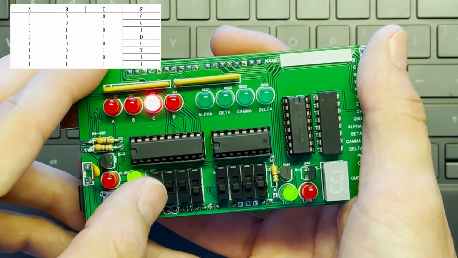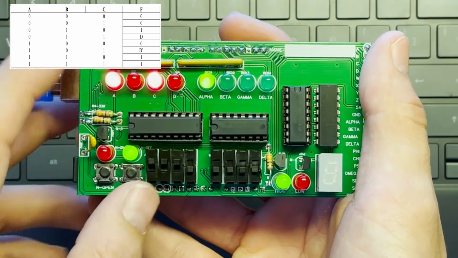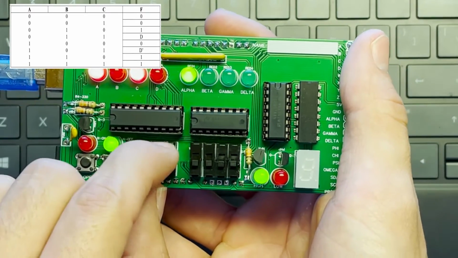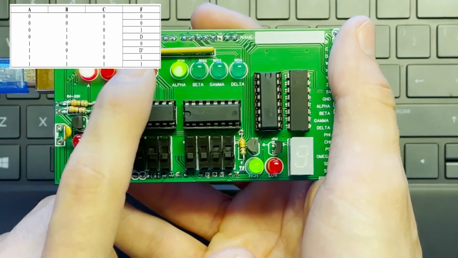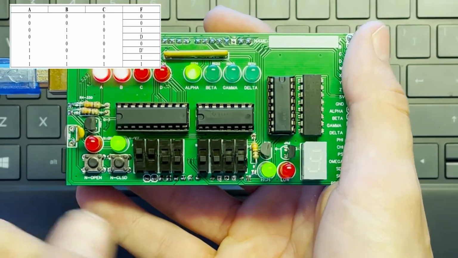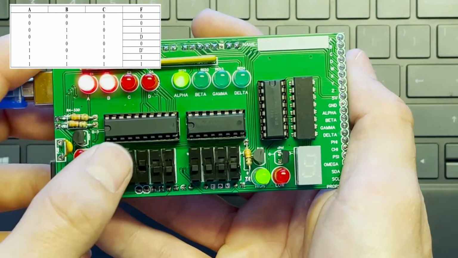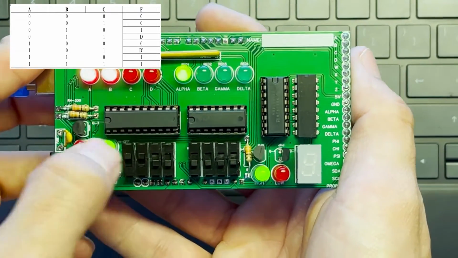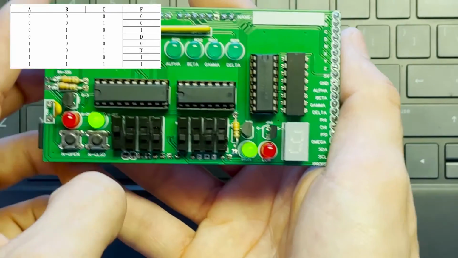If I turn them all on, it'll stay on. Same thing if I turn only A and B on. Sorry, my LED right here is not working very well. And if I only have A on, then the diode would turn off.